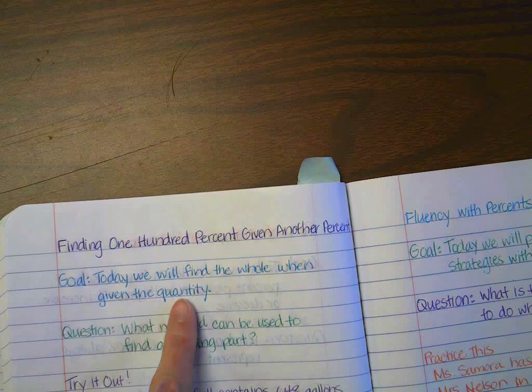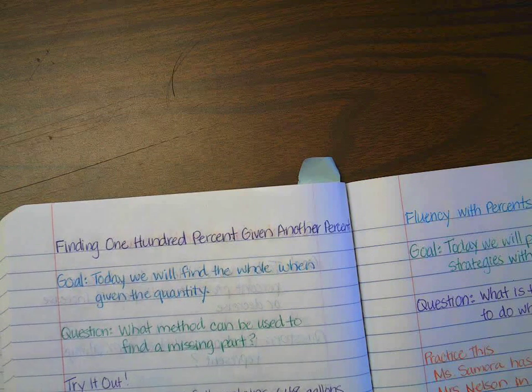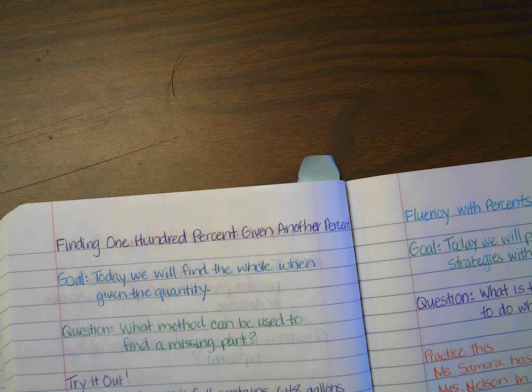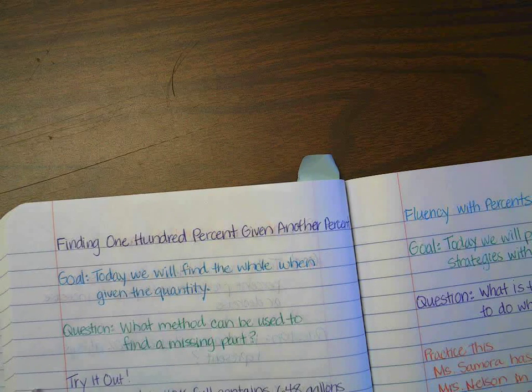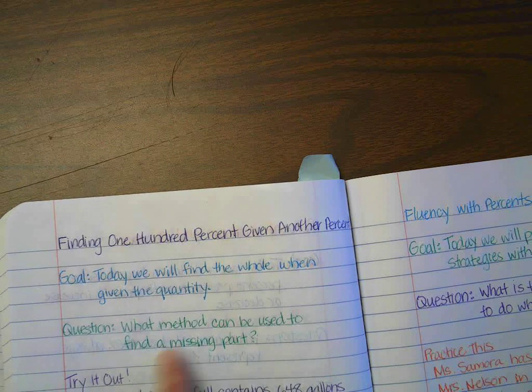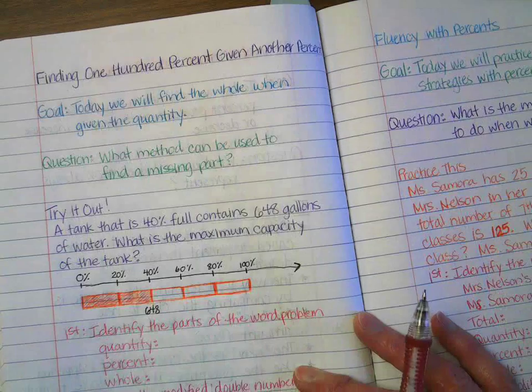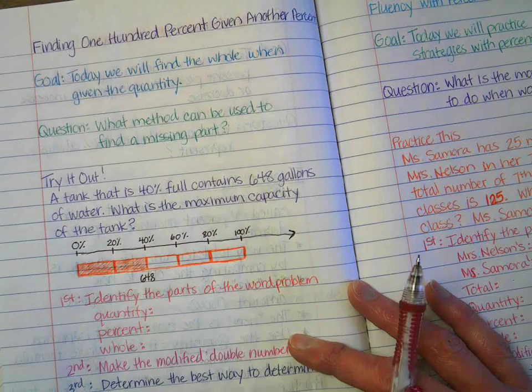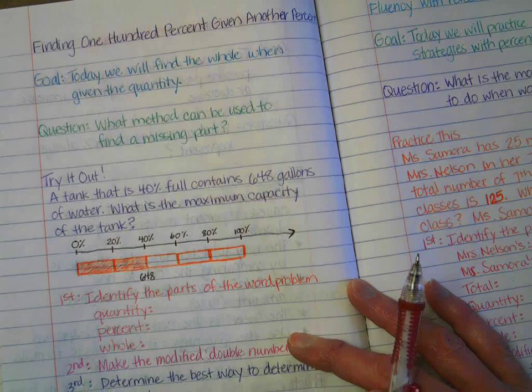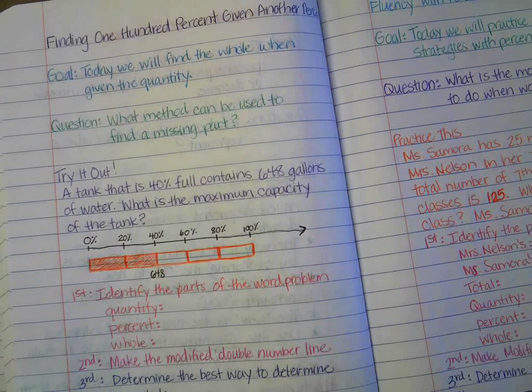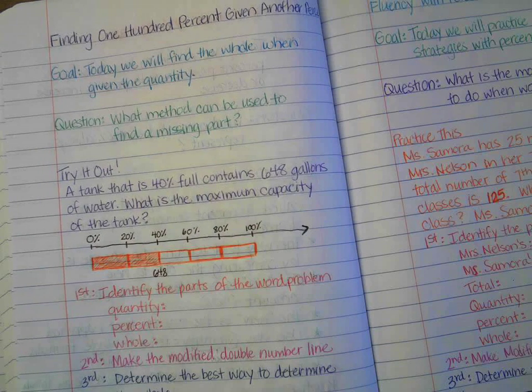Going back to our goal, today we will find the whole when given the quantity. So I gave you some steps in being successful with that. We practiced one together and you have one to try on your own, so hopefully that will go smoothly. What method can be used to find the missing part? Okay, I showed you many different methods. You can use the tape diagram method, you can use the formula method, you can use the double number line method, whichever method would help you out the best.